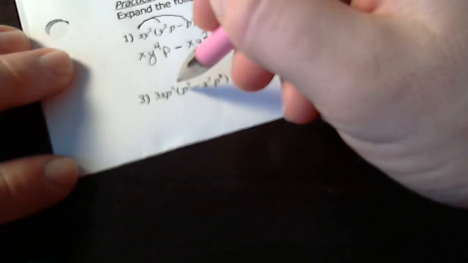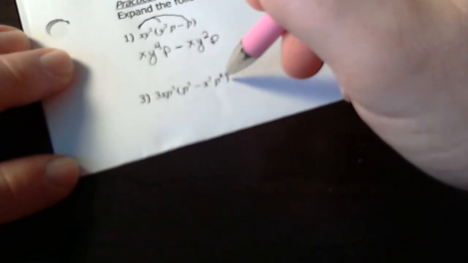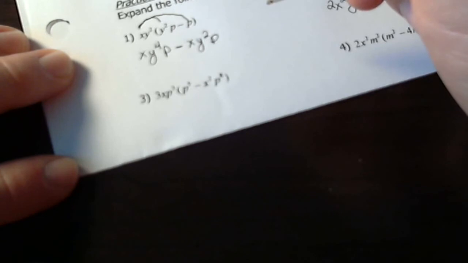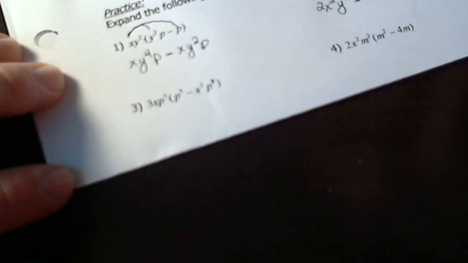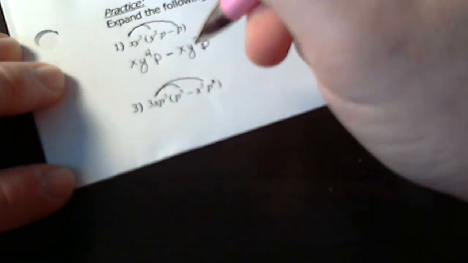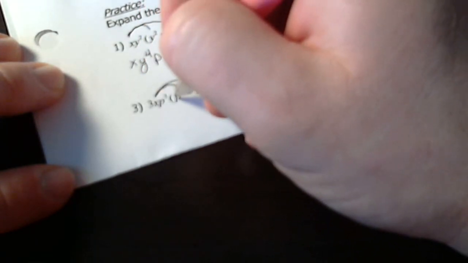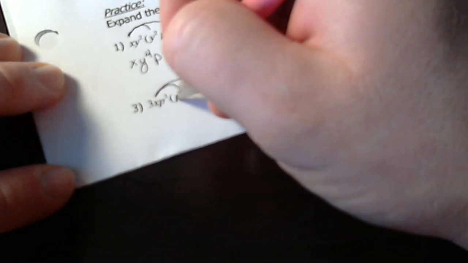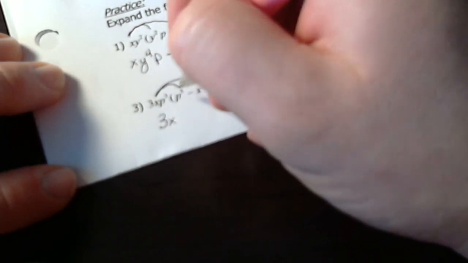We have 3xp cubed times p to the 5th minus x squared p to the 8th. Okay, let's try to get through this one. 3 times no number. Now, if there was a number here, we would do 3 times whatever that was and write that number down. But this is really 3 times 1, which is 3. We have x times, well, no x's here, so just x. P to the 3rd times p to the 5th. 3 plus 5 is 8, so p to the 8th.